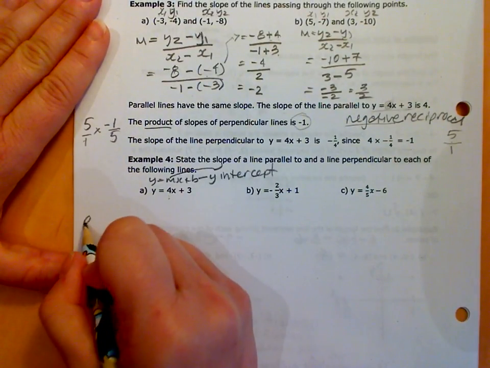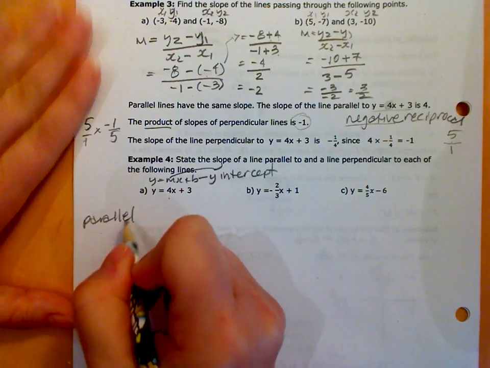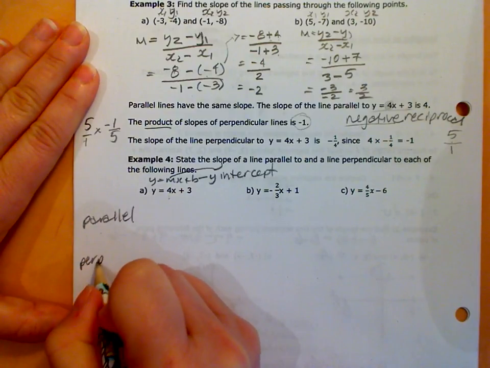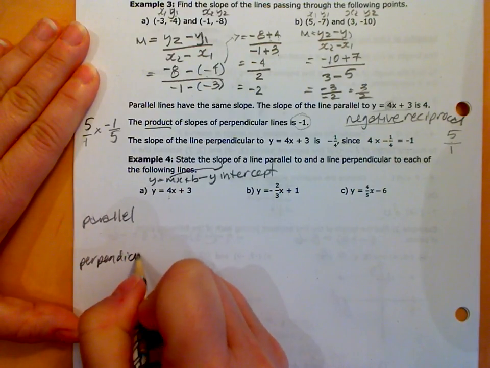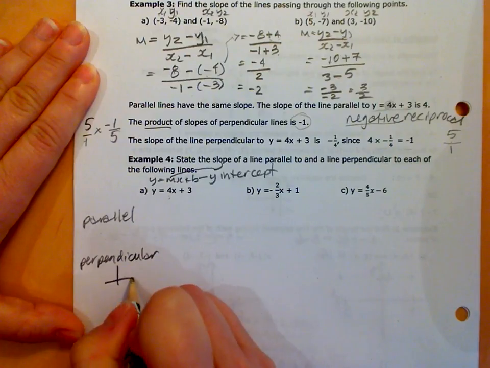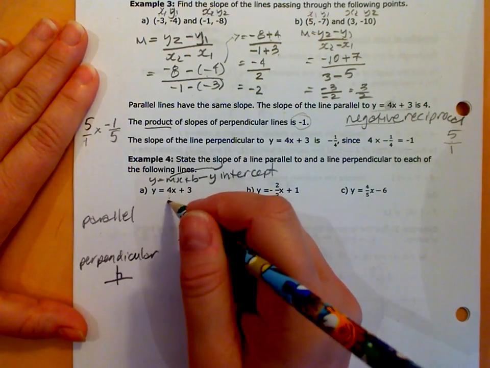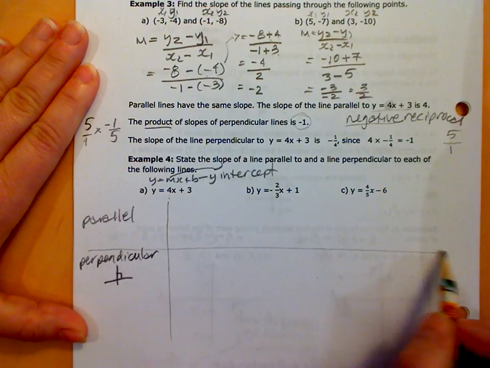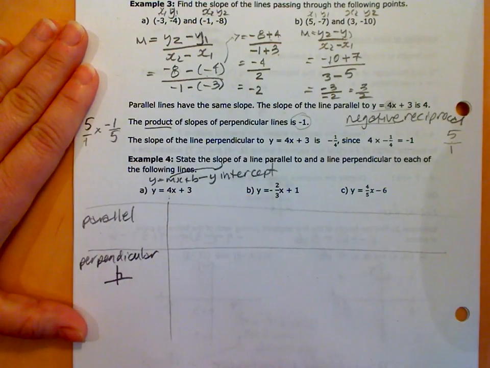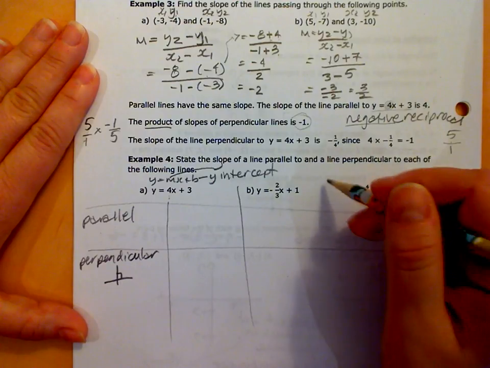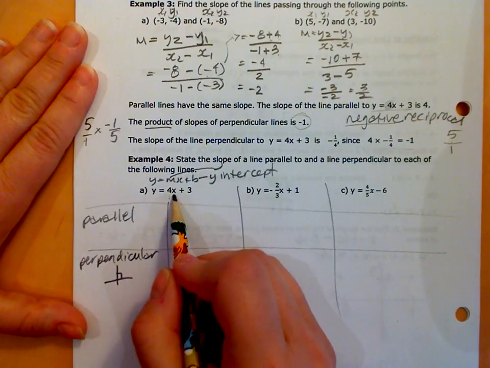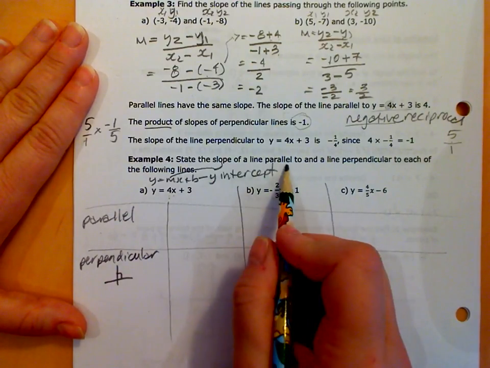So let's just go like this. Parallel, perpendicular. Sometimes we just write that as a symbol for perpendicular. I don't know, maybe because it's so long to spell the word, we just came up with a little symbol. But anyway, state the slope of a line that's parallel to this.